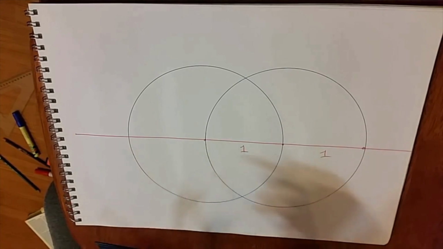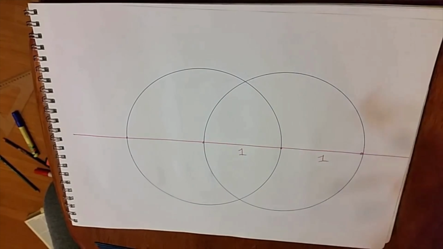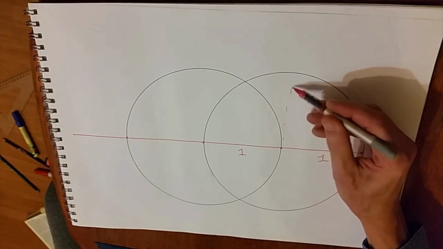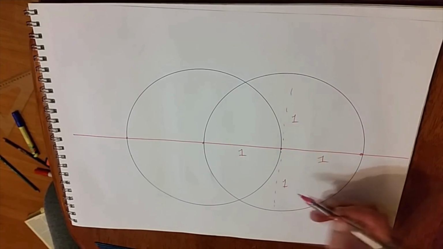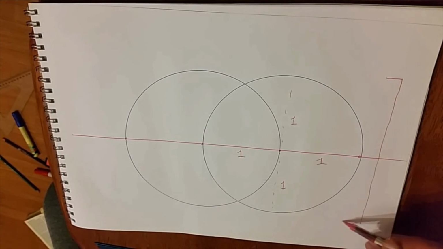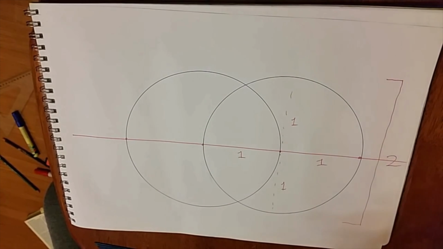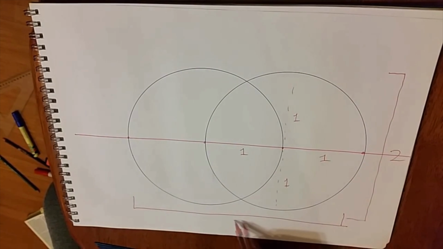And of course, this is 1. Now, let's see, 1 again. And of course, 1. So effectively what we have is a shape that's defined by 2 by 3.